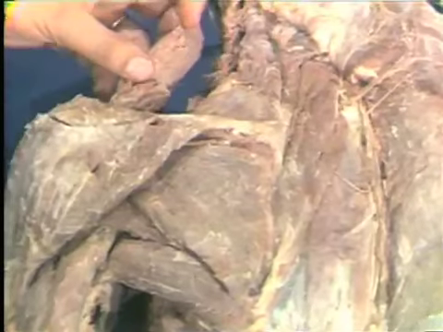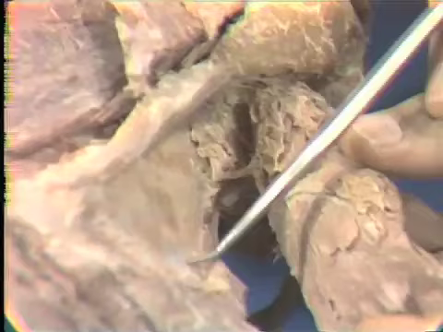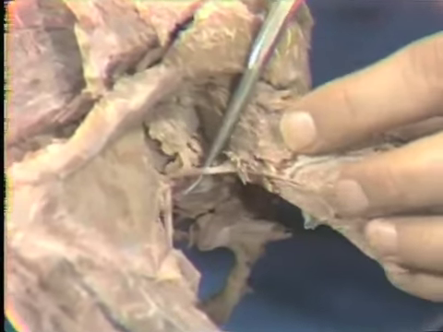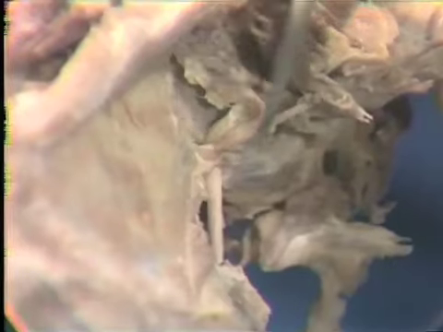And when we reflect it again, we can see small muscle fasciculi still attached to the bone. And as we pull the muscle forward, here are the suprascapular nerve and the suprascapular artery and vein. Here is a very good example of a ligament that is crossing the scapular notch, and this is the transverse scapular ligament.